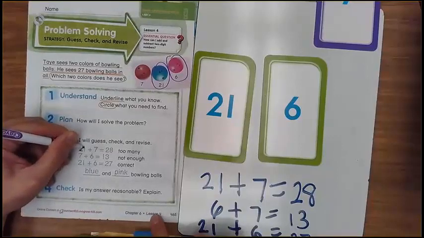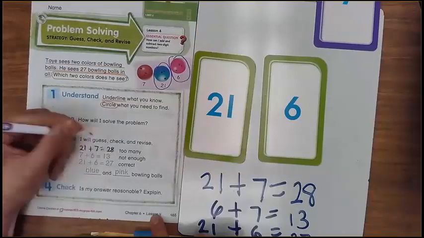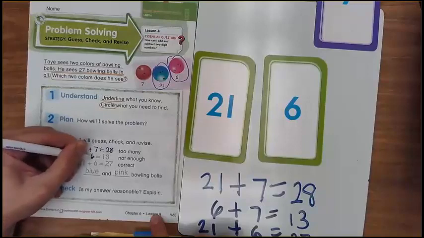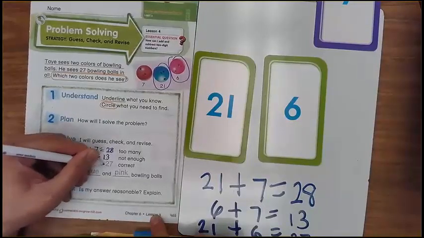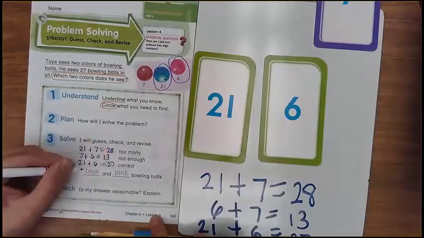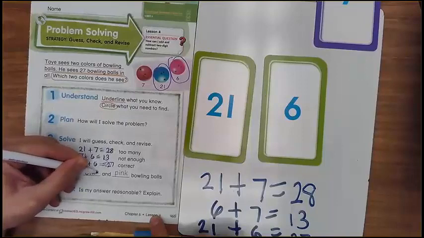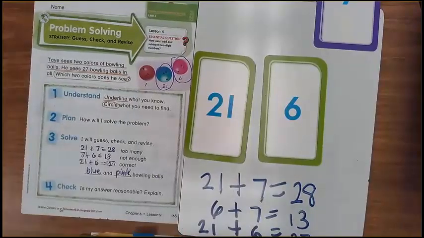And on the paper, it has all those number sentences. So 21 plus 7, 7 plus 6 equals 13, and 21 plus 6. You could trace that on your paper as well. I forgot to do that. So which ones did he see? He saw the blue one, and he saw the pink bowling balls, right? Because those make 27 when you add those together. So that one makes sense.